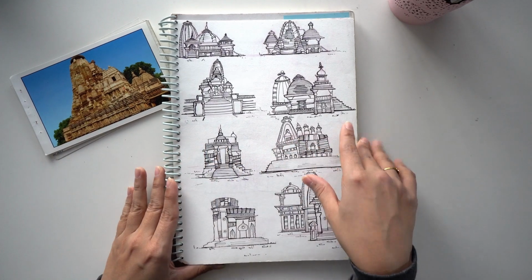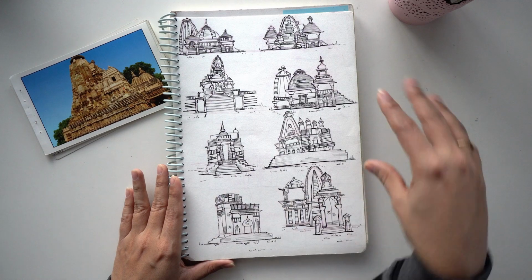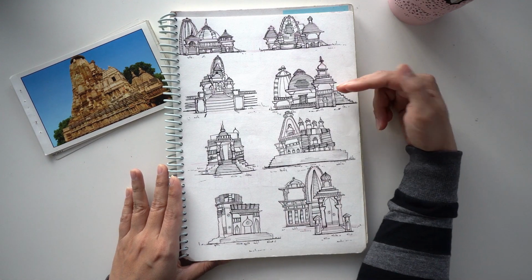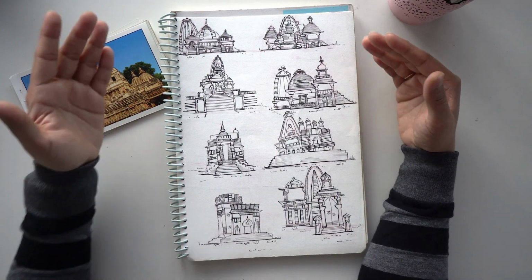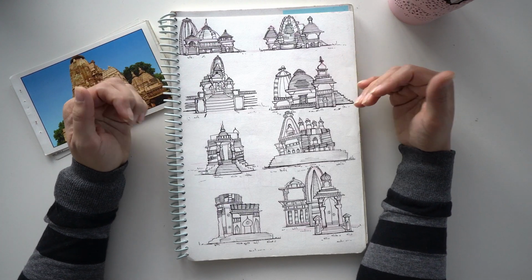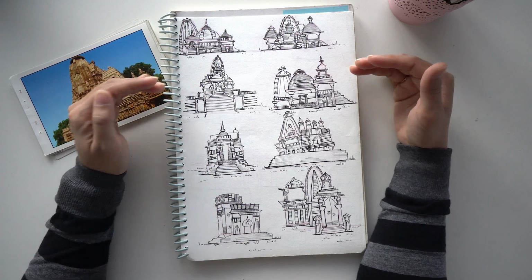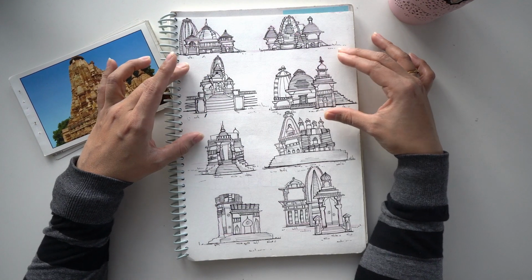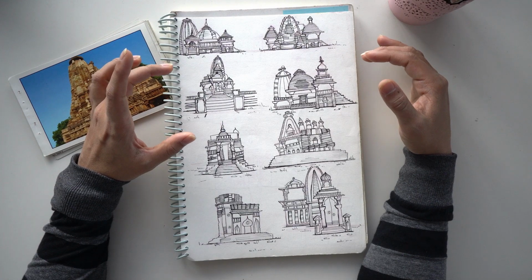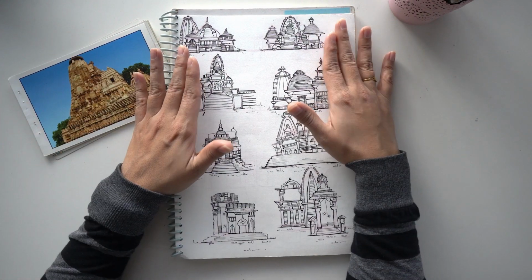So these designs were done for a library. This library was going to be in India, and the whole idea for the library was that girls weren't allowed to go to this library to study, and the main character for this project was a girl, and I wanted it to look larger than life. So that was the main idea for this.